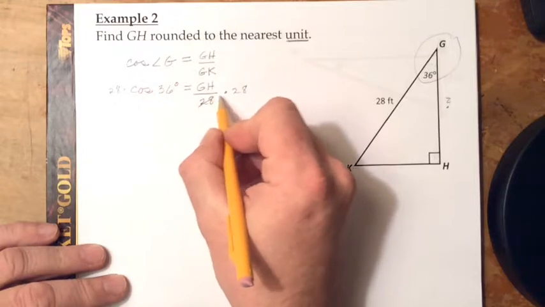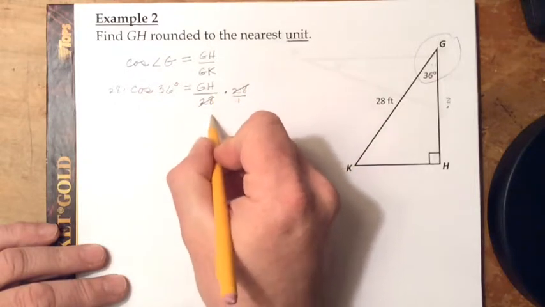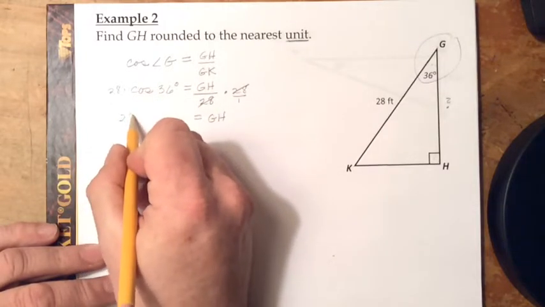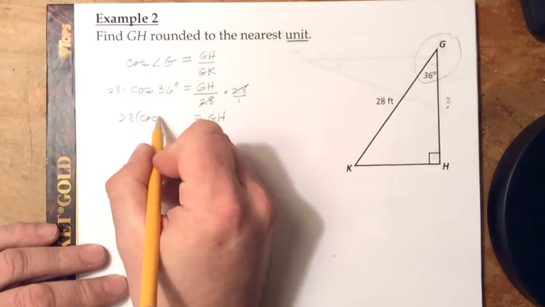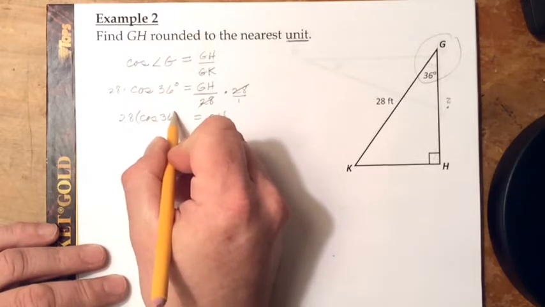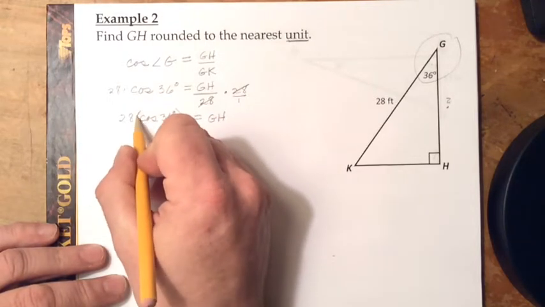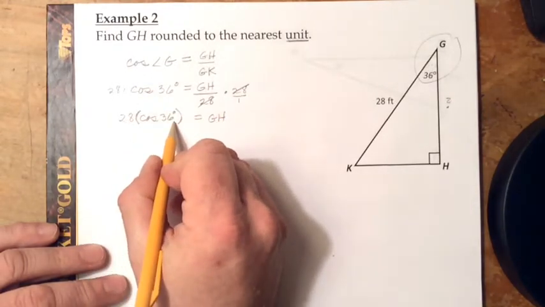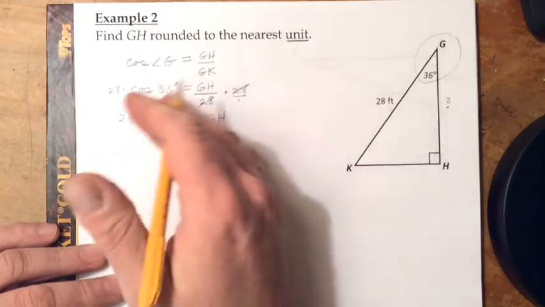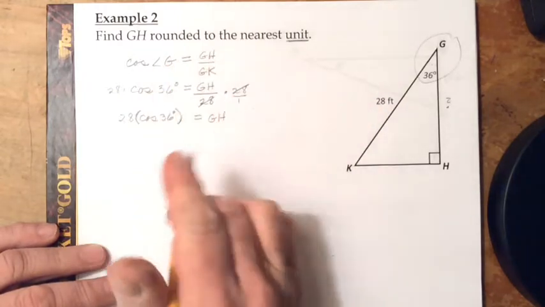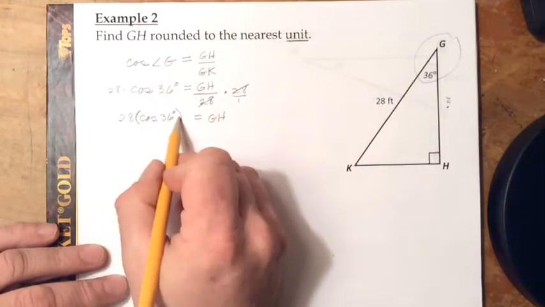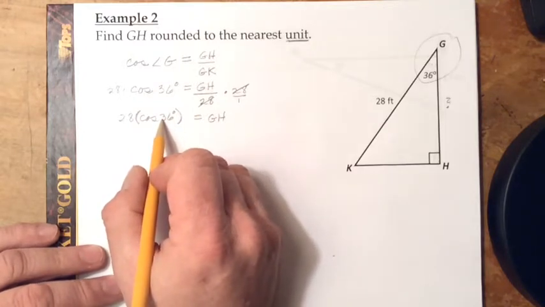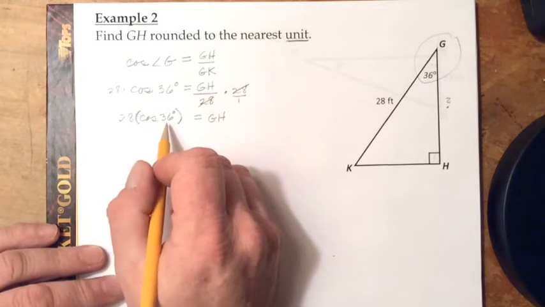And over here, the 28's divide out, and we're left with GH. Over on this left side, we have 28 times the cosine of 36 degrees. Now, you don't have to put parentheses around this, but I do this on purpose to make a point. Cosine 36 degrees or sine 58 degrees or tangent 38 degrees or whatever is all one value. You cannot split them apart. There's only one way you can split them apart, and we haven't gotten to that yet. We'll get to it later this lesson.